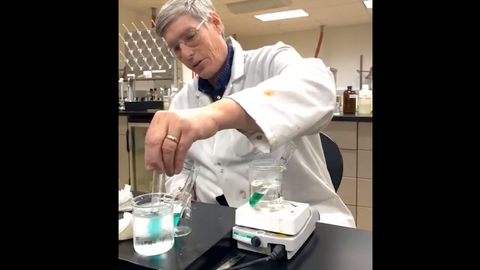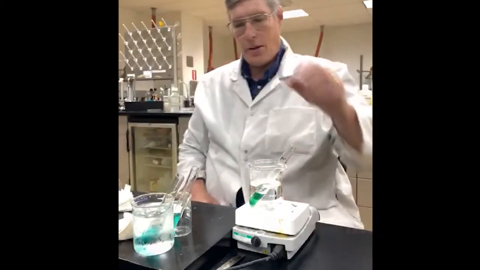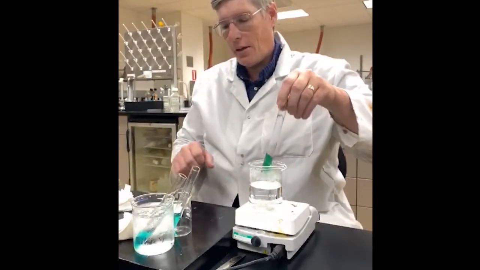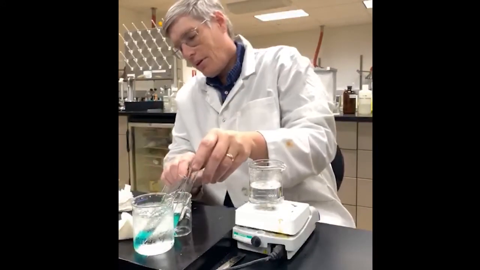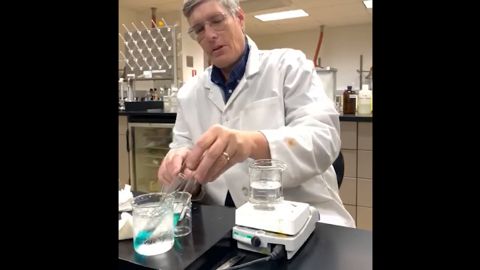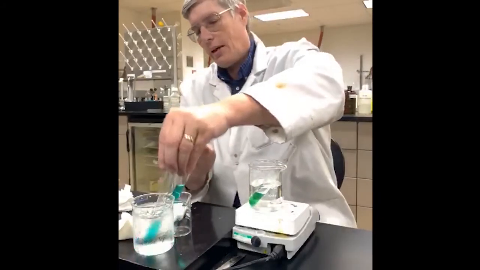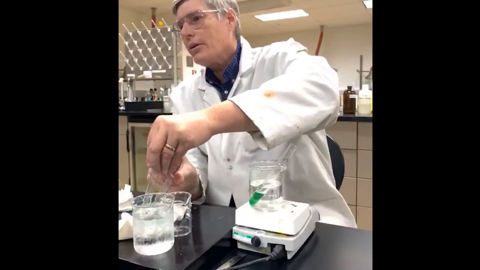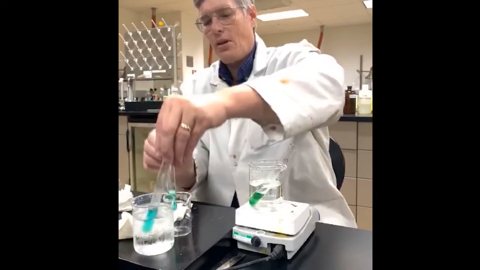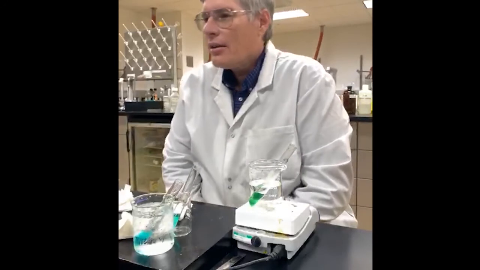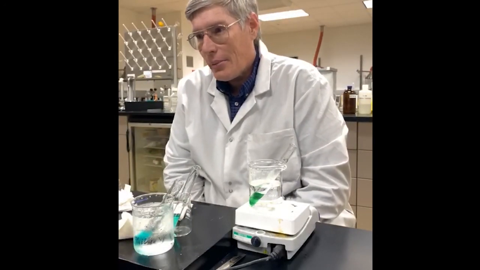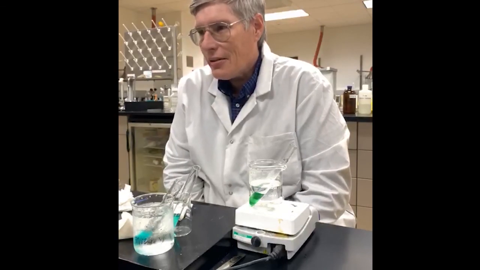This is really nice. Okay. Ice bath, hot water bath. Let's look at the hot water bath first. Did it go greener or did it go bluer? And now we'll look at what happened in the ice bath. Did it go greener or bluer? And you should see the same effect. Thus, you should be able to determine whether this equilibrium is endothermic or exothermic. And that concludes Part D of LeChatelier's principle.